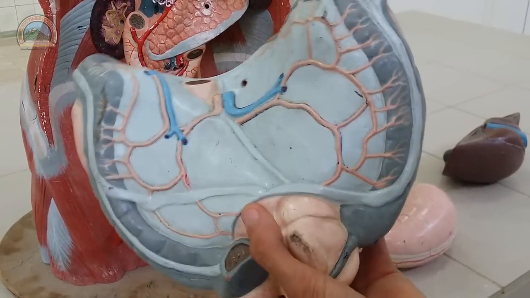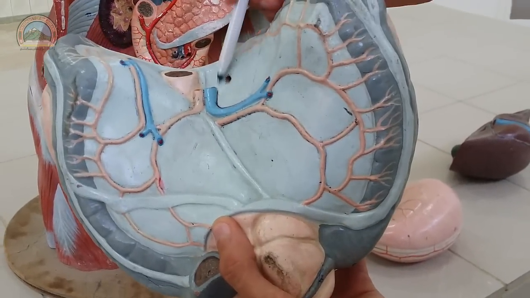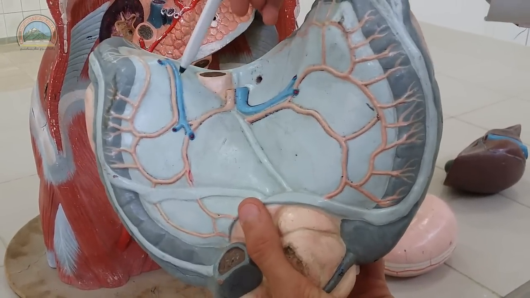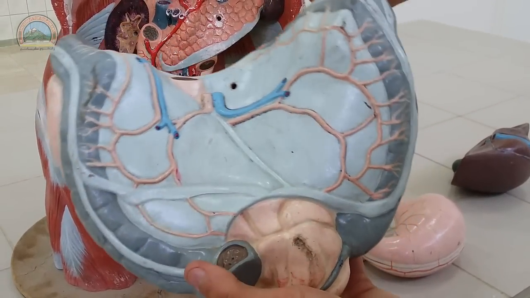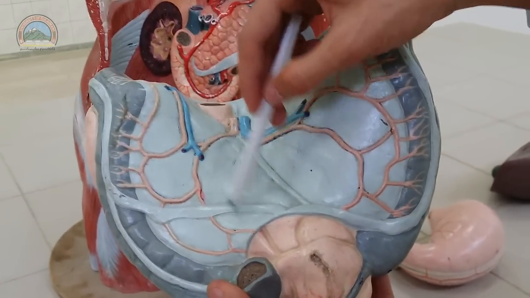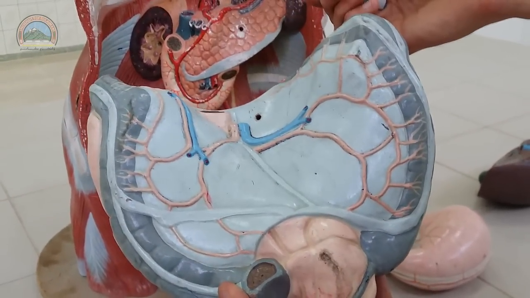We have talked about these. This is superior mesenteric vein, obvious. Inferior mesenteric artery, inferior mesenteric vein. Left colic, sigmoidal, superior rectal. I believe that's it.